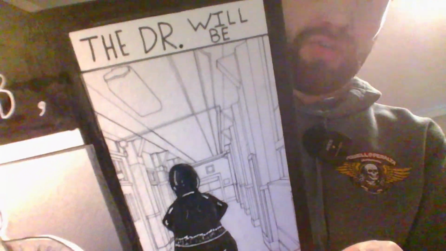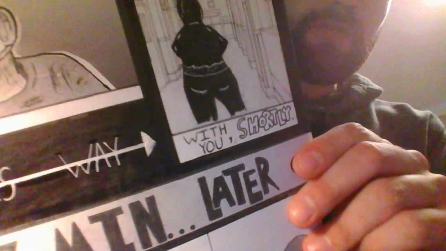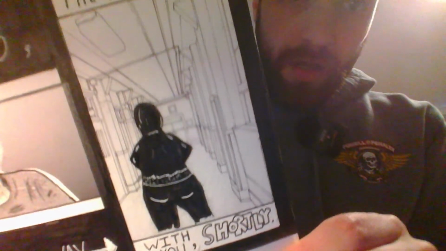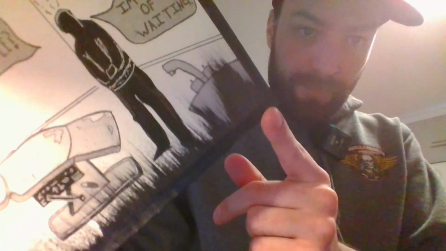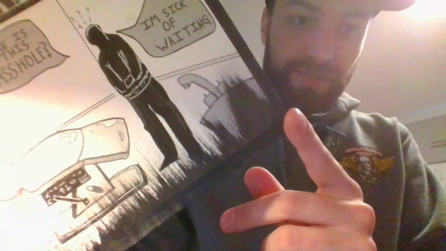So you can see the doctor will be with you shortly. And all that is screen tone. So you can do creative things with screen tone. It is 100% up to you and what you do with it. You just have to be creative. And down here, this sink in the foreground, that's 100% screen toned.